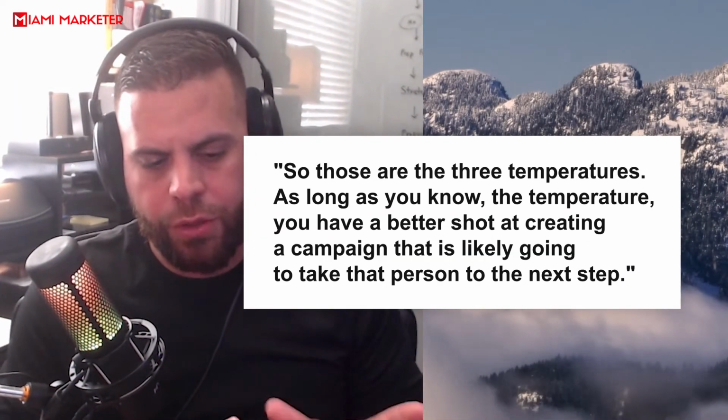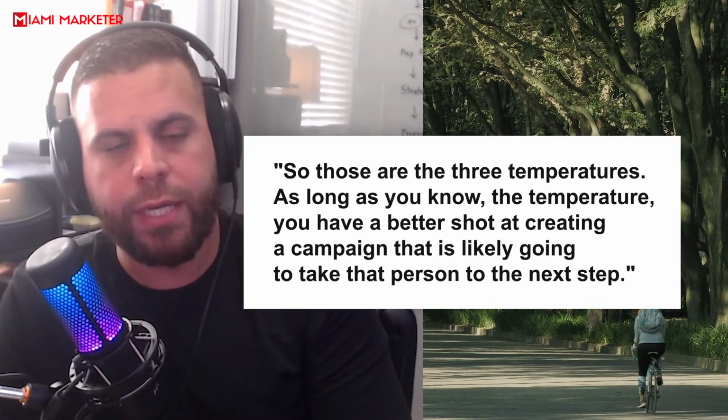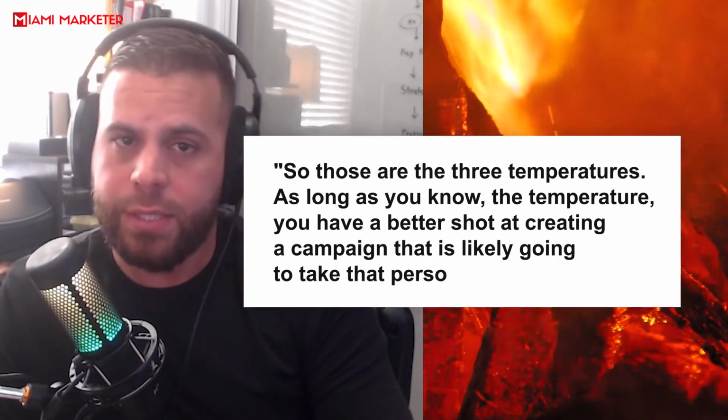So those are the 3 temperatures. As long as you know the temperature, you have a better shot at creating a campaign that is likely going to take that person to the next step.